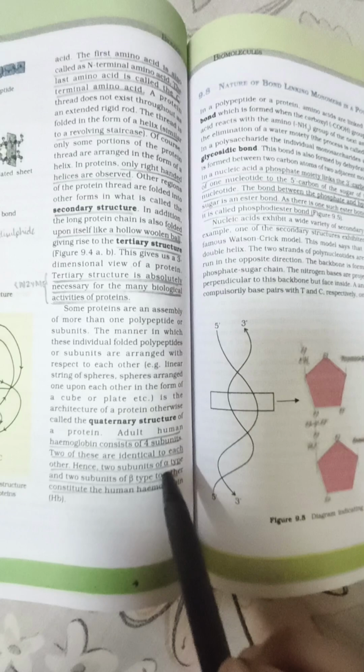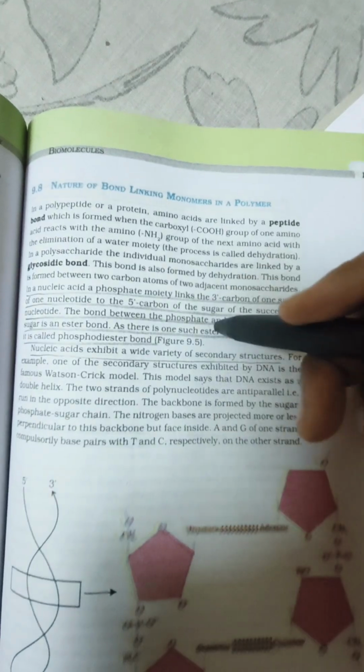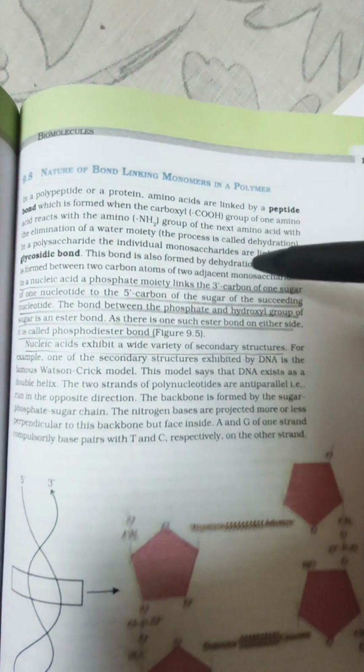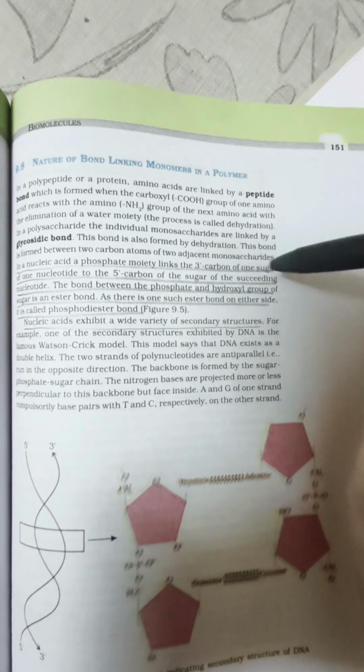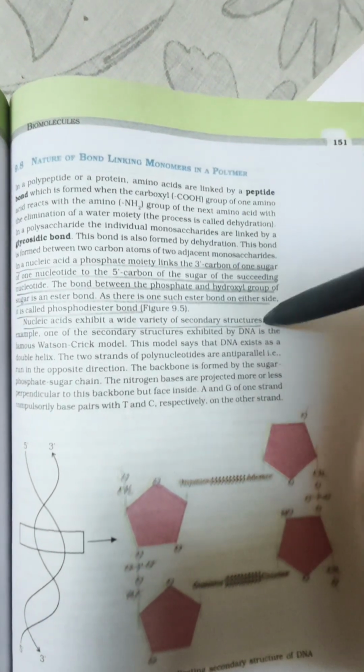Adult human hemoglobin consists of 4 subunits. 2 are identical to each other. Hence 2 subunits of alpha type and 2 subunits of beta type together constitute hemoglobin. And then we have peptide bonds. They explain here, peptide bond formation by dehydration. This is the third carbon. This is what we discussed.